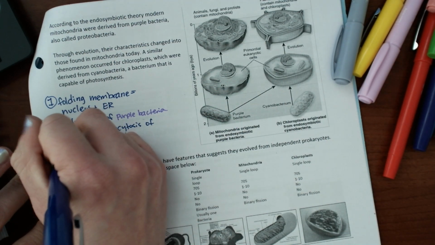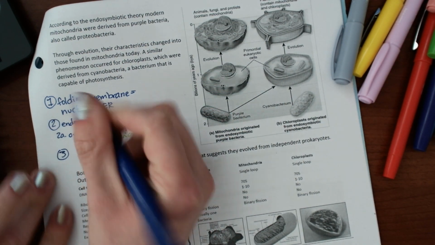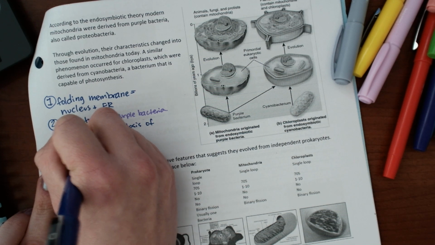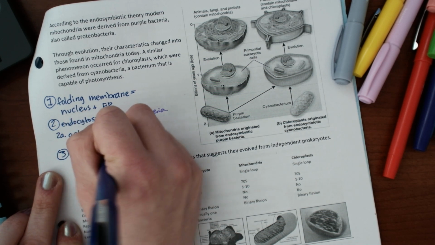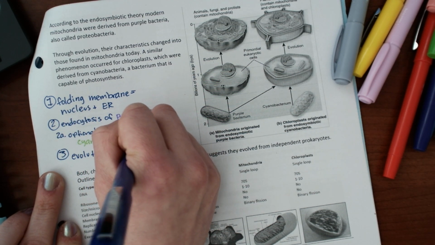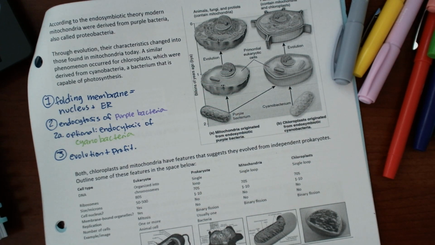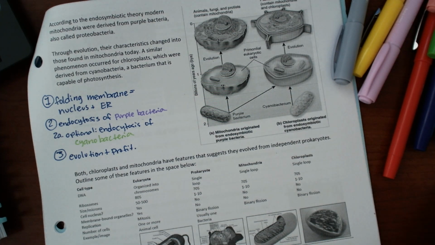And then step 3 to getting a mitochondria and a chloroplast is evolution and profit. They evolved over time to get the slightly more adapted structures that they have now, and because they all benefited and they all profited from the situation, it kept happening. Ta-da!